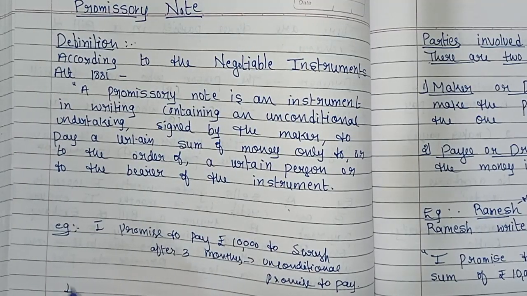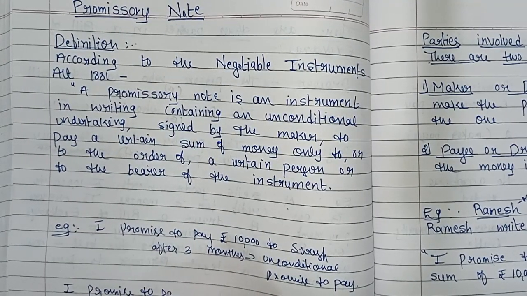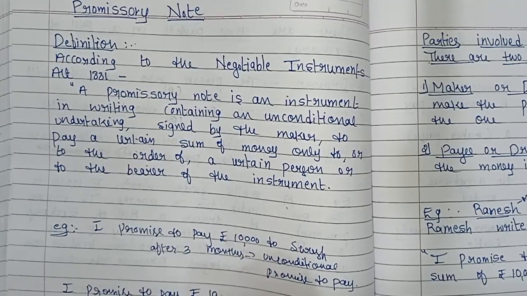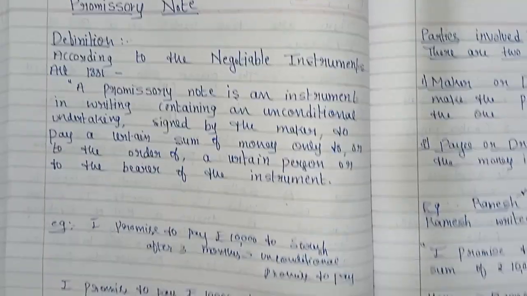Now another example is, I promise to pay rupees 10,000 to Suresh.